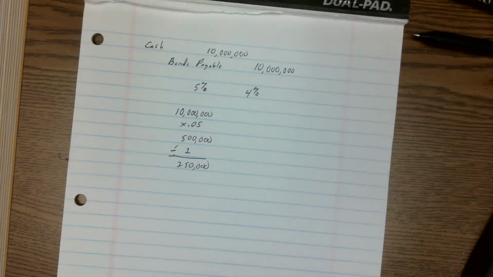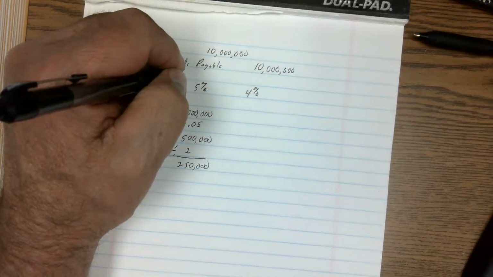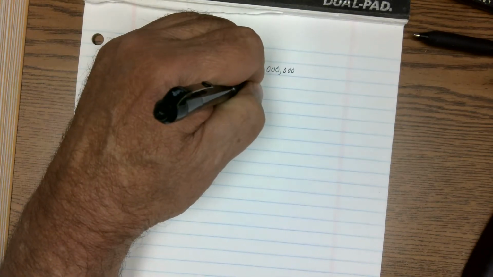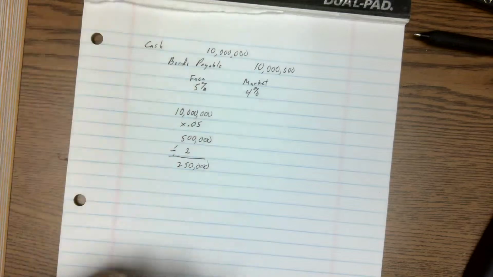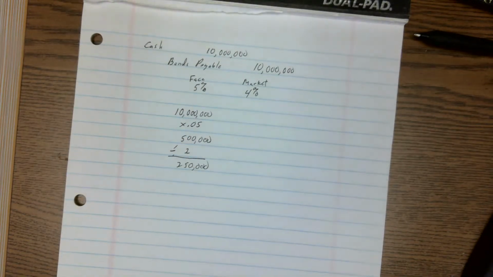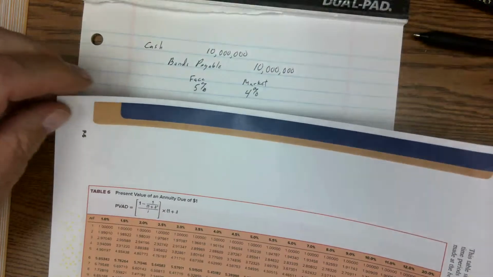Okay. And then what we do is we break it into, so I'm going to say this is the face and this is the market. So what I do is I take the 250,000 and this is an interest rate table.